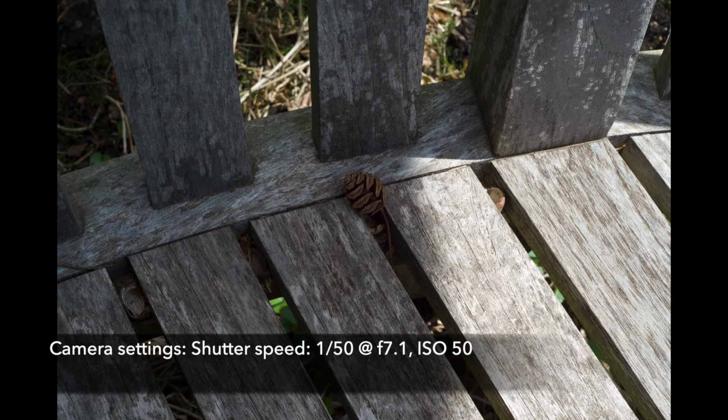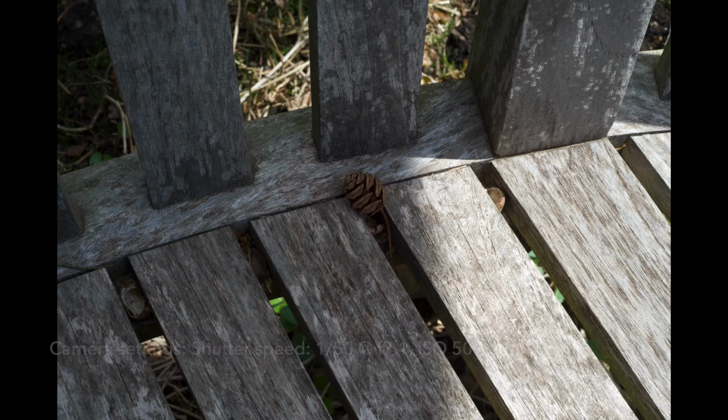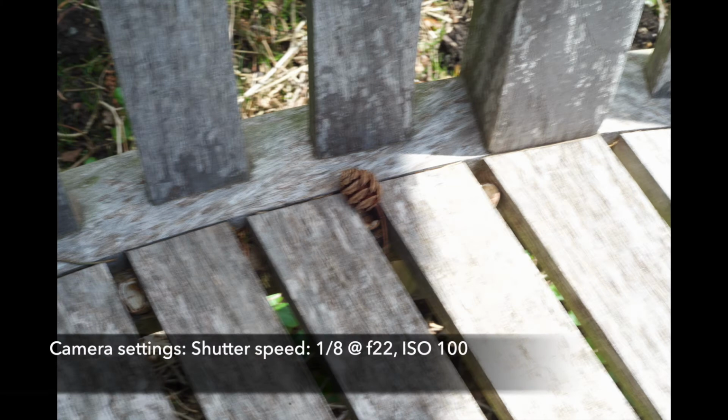Here, I have the exact same settings on the camera, but instead of trying to hold the camera steady, I'm moving it around to get something a little bit more artistic. Here, I'm hand holding at 1/50th of a second. That's fast enough for me to get a sharp image. Now, if I change my shutter speed to 1/8 of a second, you'll see that I cannot hand hold the camera still enough to get a sharp image.